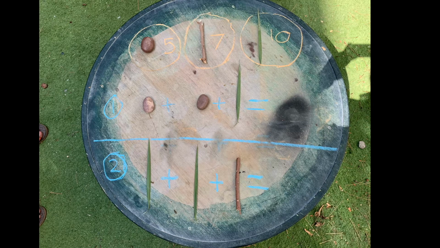The question says a stone plus a leaf equals something. Now, remembering back to what the value of the stone and the leaf was, do you know what the answer would be? Hopefully you've had a little time to work out that question, and you've gotten the answer 20. 5 plus 5 plus 10 equals 20.